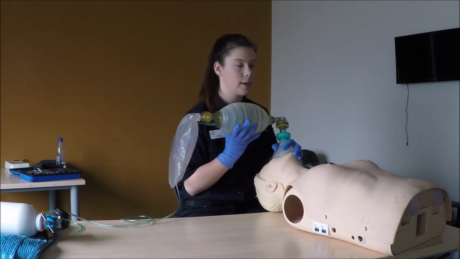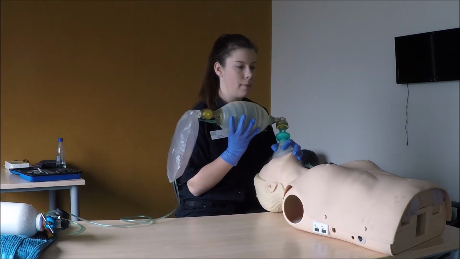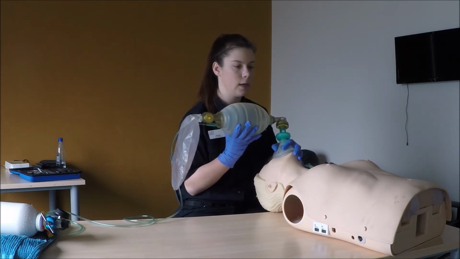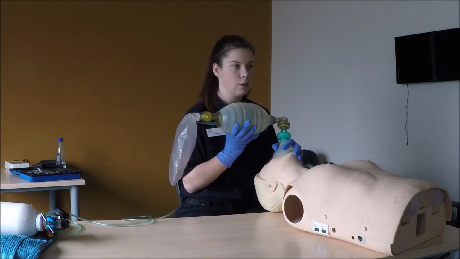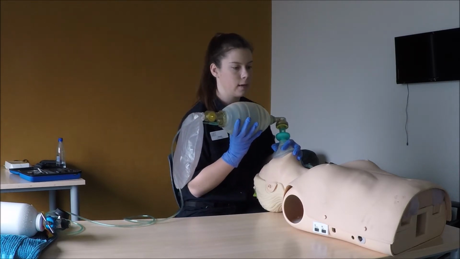We're also checking for gastric inflation, and if it was necessary, we could get a second person or an offsider to apply cricoid pressure if we needed it.